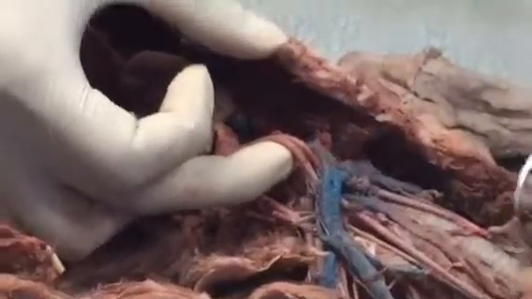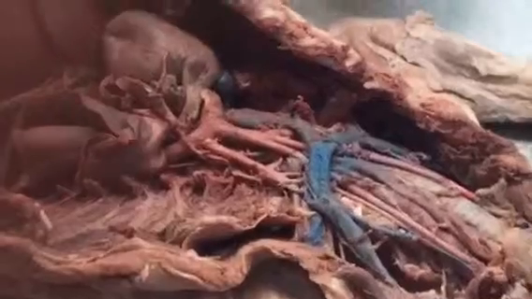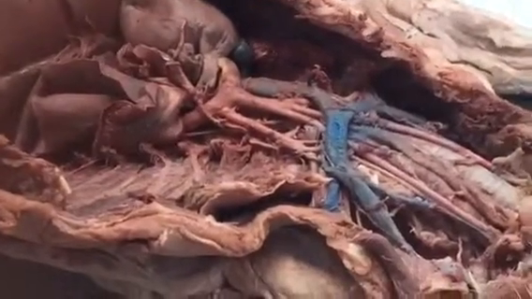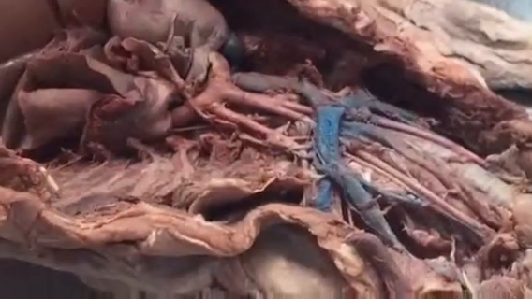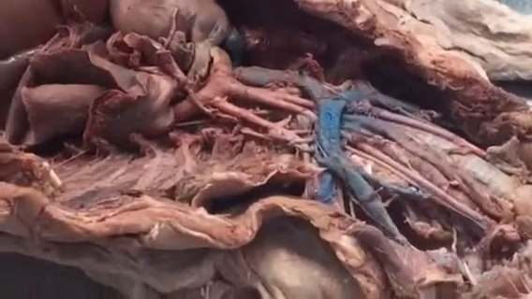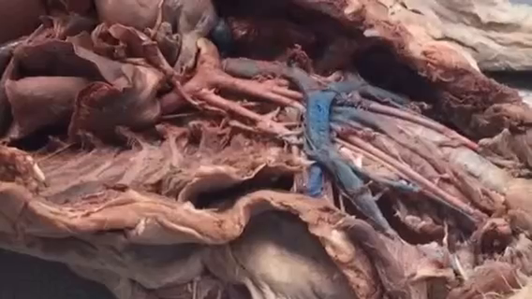straight up to the neck. All right, you get that? Cool beans. And that's it. And then again, your subclavians go from your subclavian to your axillary to your brachial, just like your veins do. All right.